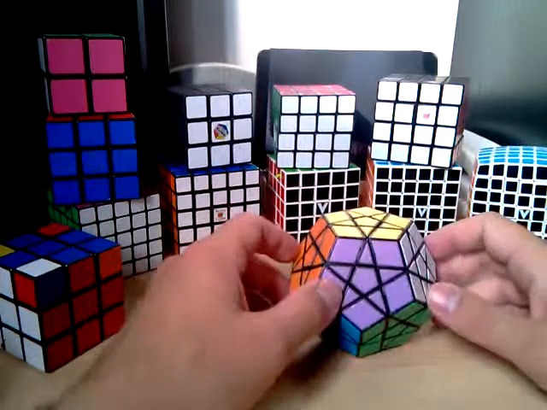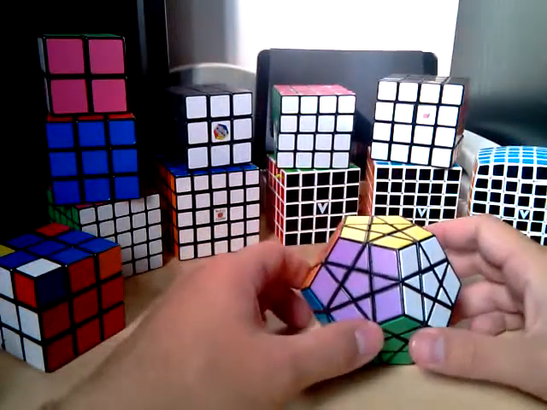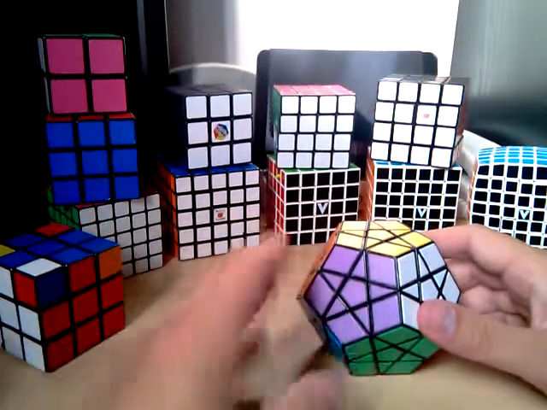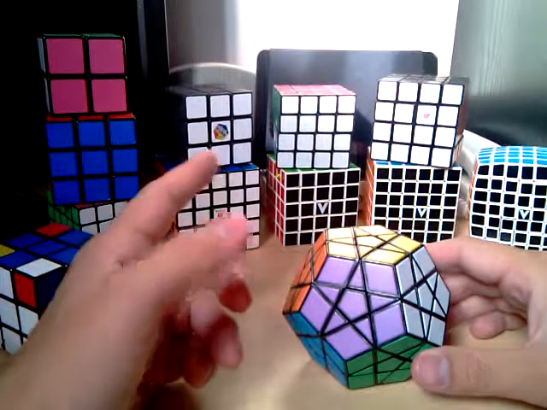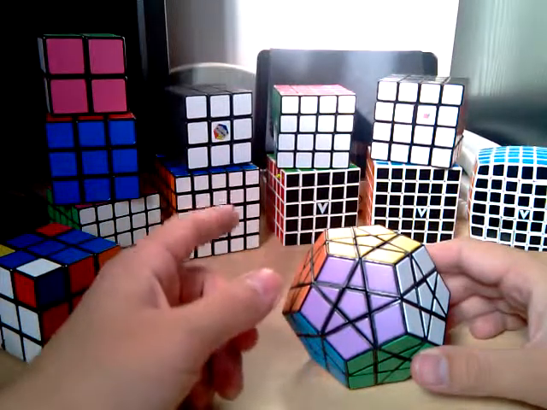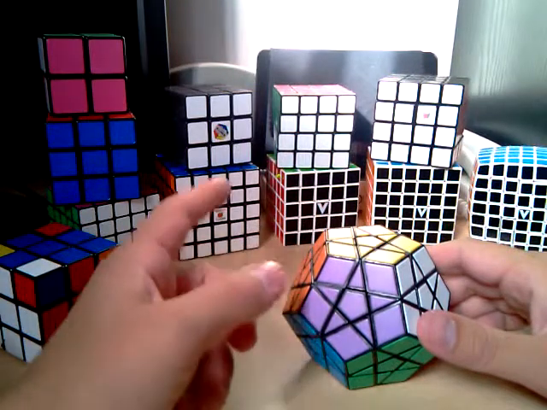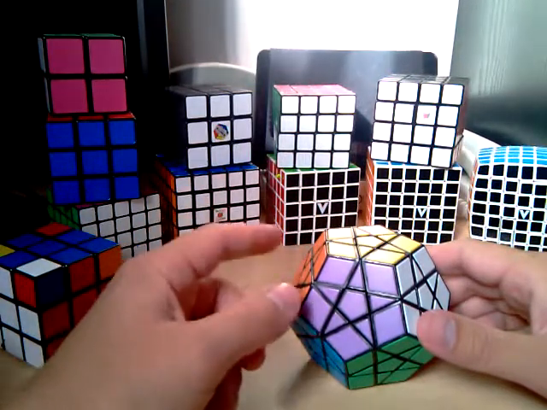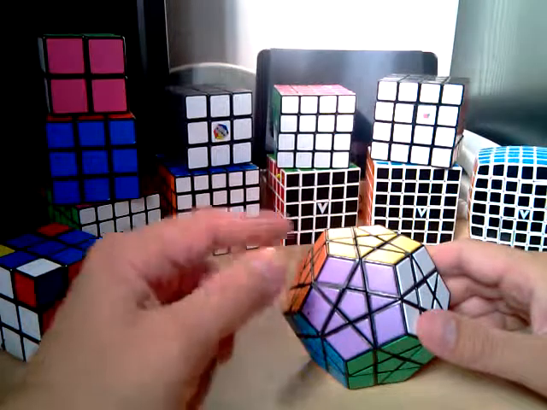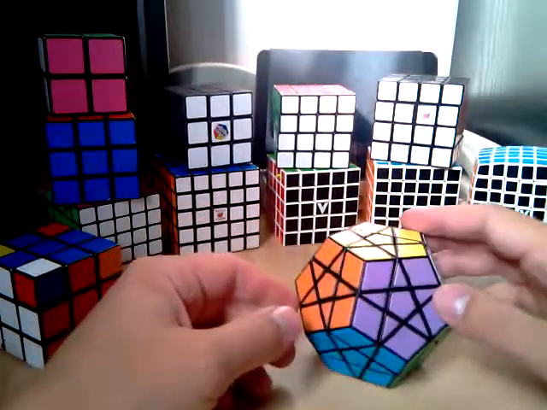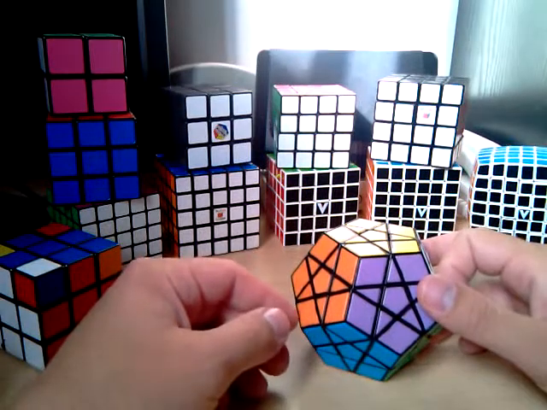So the key thing to remember is the slight tweaks to the two formulas. For the edge twist formula, instead of having right up, right inverted, up, right up, 2 right inverted, it's right up, right inverted, up, right up, 3 right inverted. So there's virtually no change to that. It's just one extra twist right at the end, at the top.